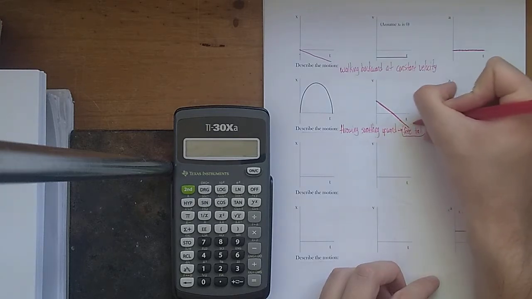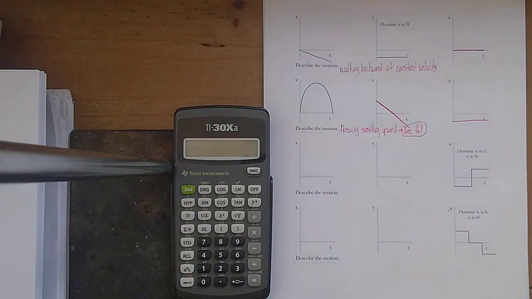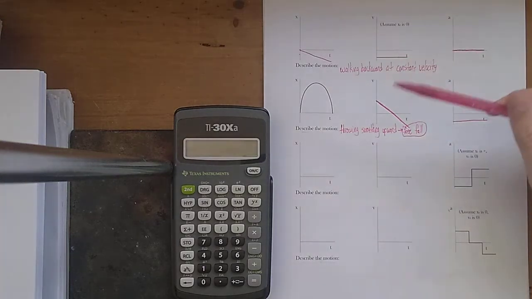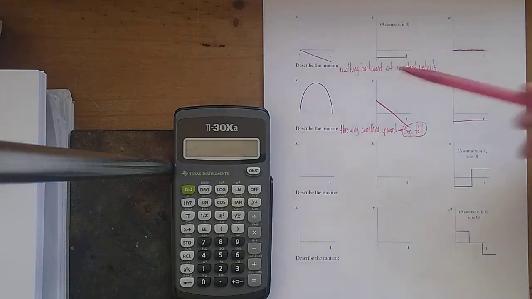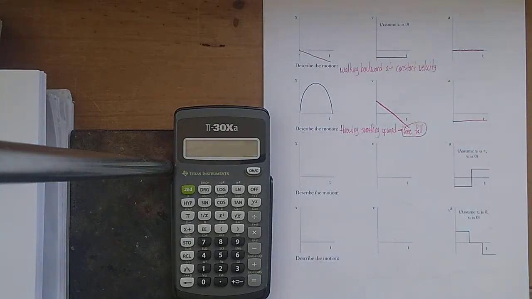So the part of this that's important is not the throwing something upward. That's not really included here. It's once the object is out of your hand or whatever, and it's in free fall. That's what's being shown here, okay? The throwing part is not there because that would not be the acceleration that we would get in free fall. There would be a whole different acceleration there.